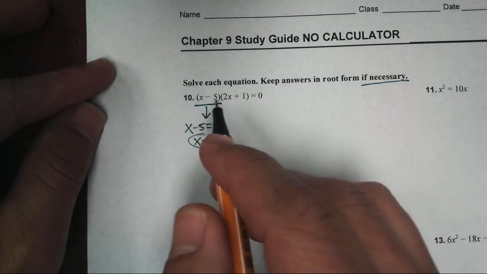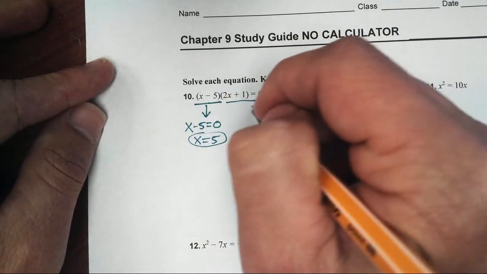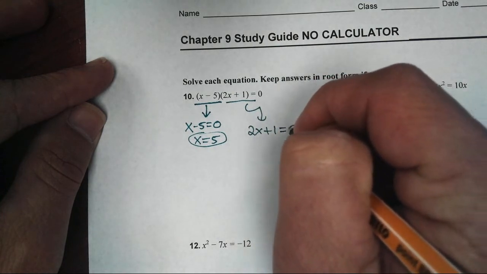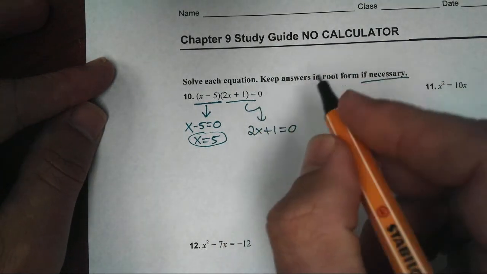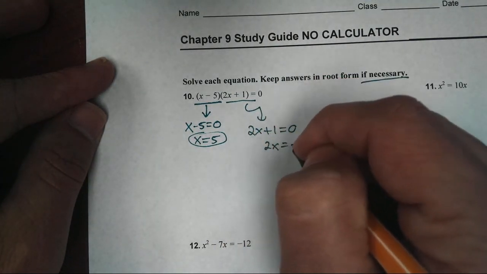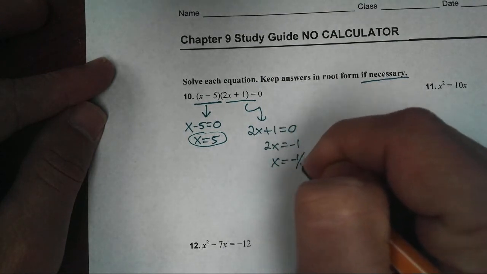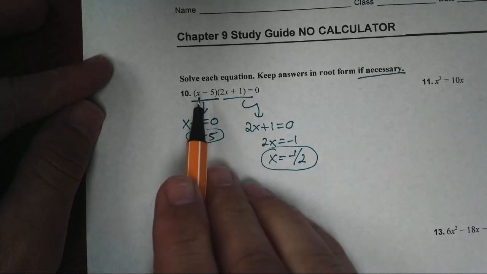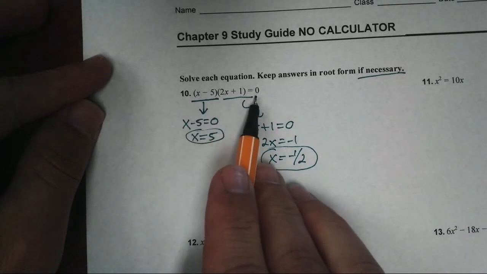But maybe it wasn't our first multiplier. Maybe it was our second one, the 2x plus 1. So if the 2x plus 1 was our 0, let's figure out what the x was. So we subtract 1 from both sides, divide by 2, negative 1/2. So these are the two different answers that, if you plug in, give you a 0 as your final answer.